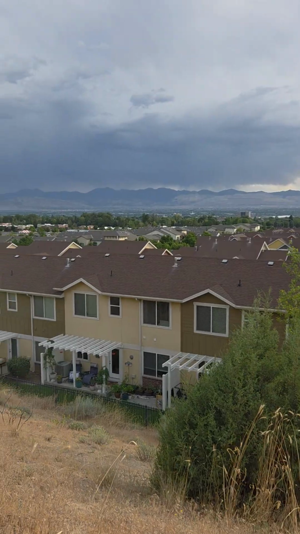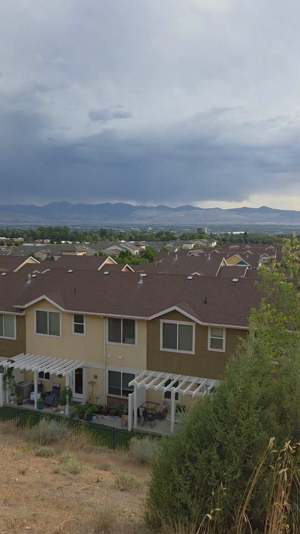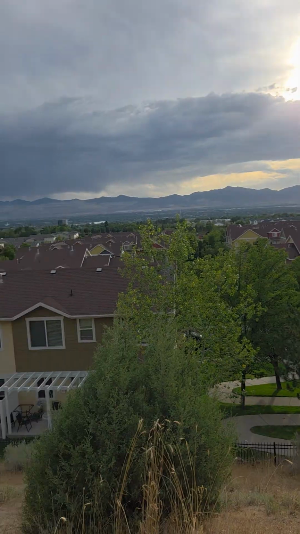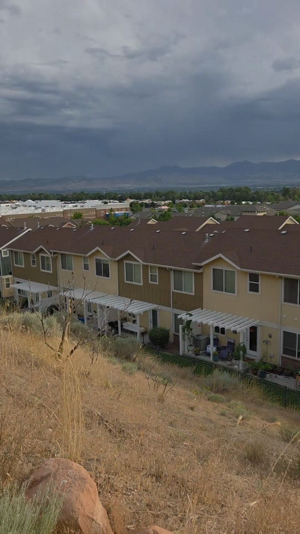I'm here on the Wasatch Fault, which conveniently is right above my neighborhood. So, say hi, Braxton. Hello. Okay, so I'm going to show you some cool things about this fault.